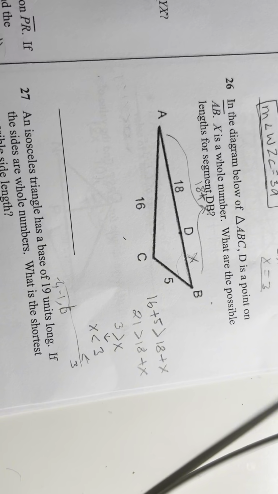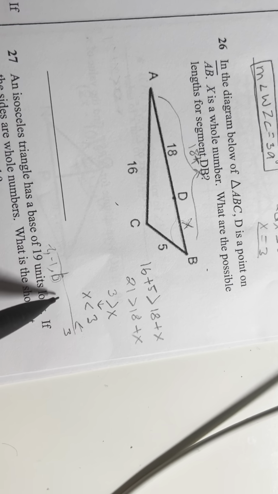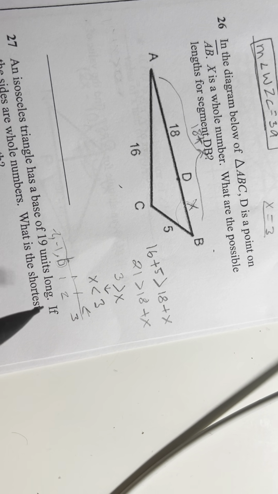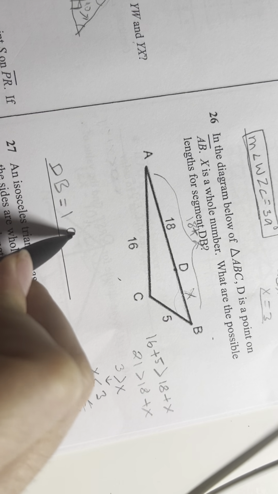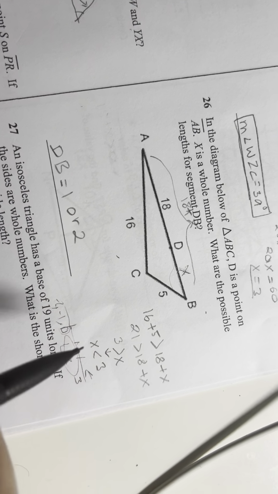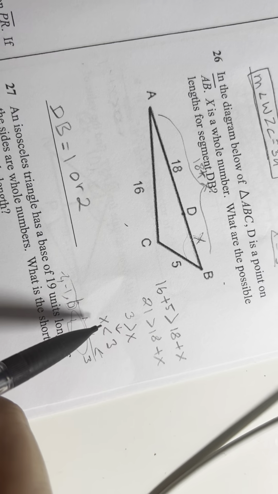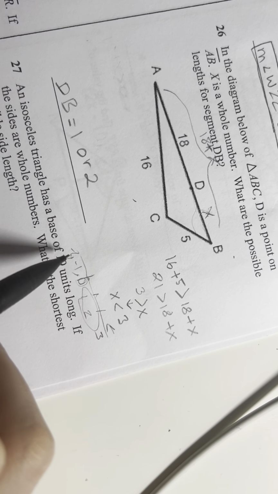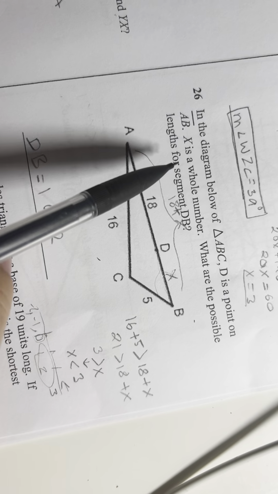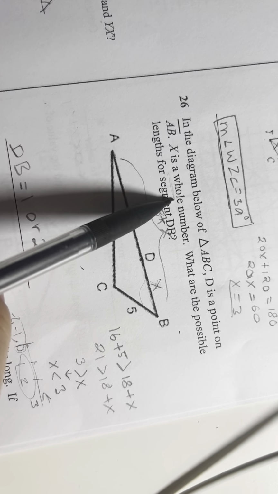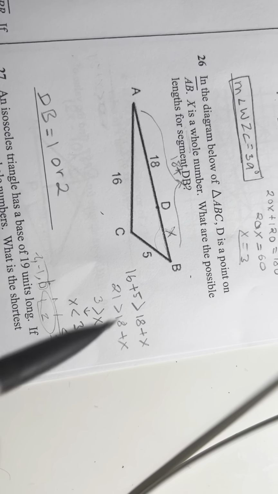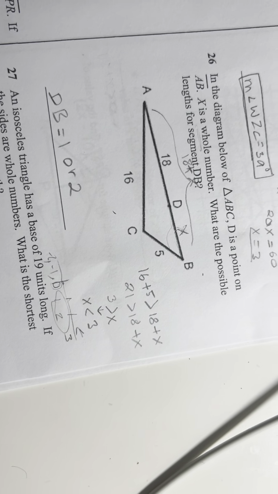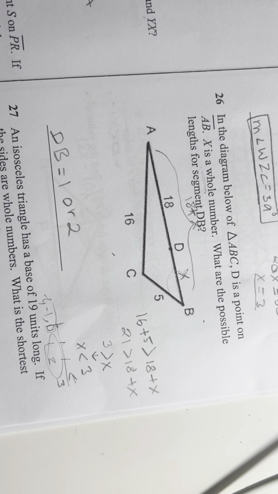Since we know that it has to be greater than 0, it can't be 0, right? It can only be 1 and 2. That's our two possible answers. So X or DB, we can say BD is equal to 1 or 2. Because we found out that X is less than 3, and less than 3 can be negative numbers too, but it says whole number right here. X is a whole number, so no negative numbers, but including 0. But you know that a segment is always greater than 0, so the only possible answers are 1 and 2. Okay.